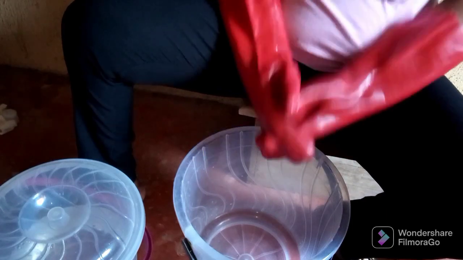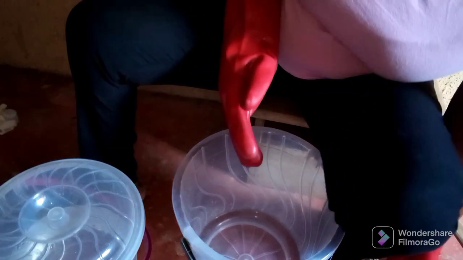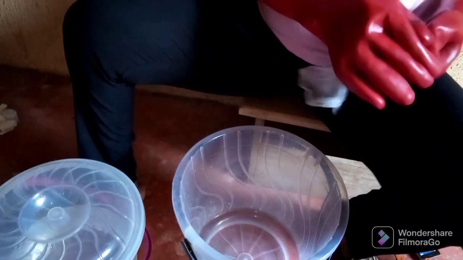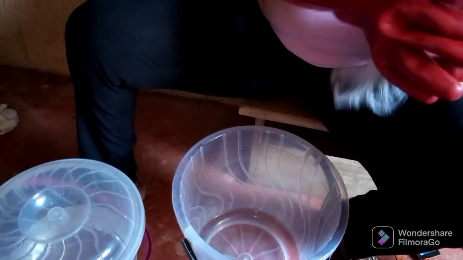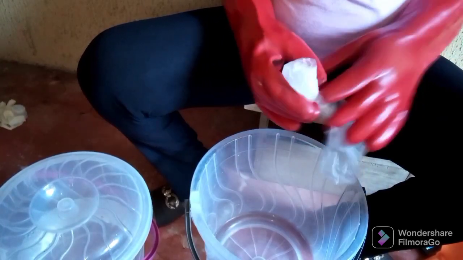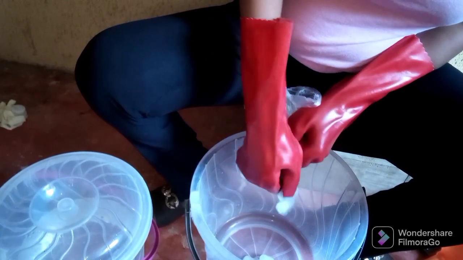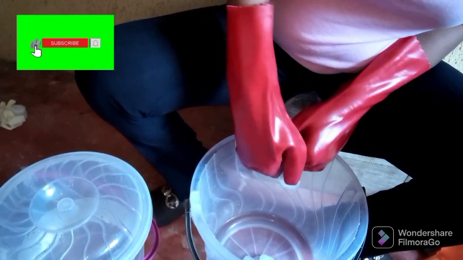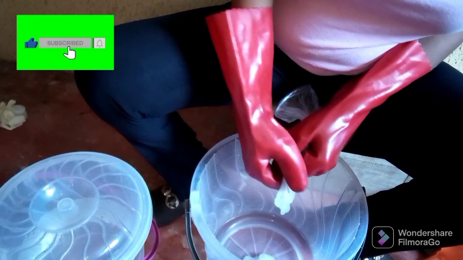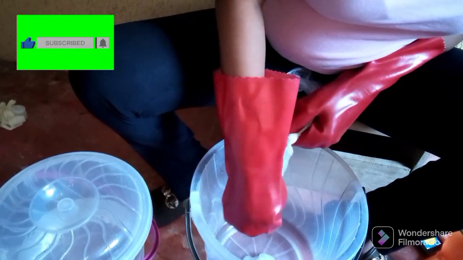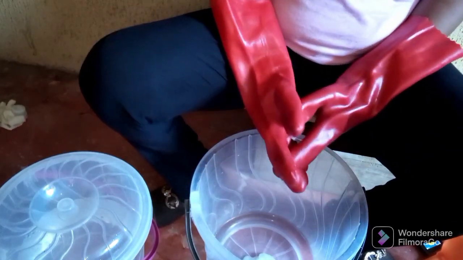So the first chemical you are going to be adding is your Texapon. We will add it into the bowl. Next, we are going to add our pine oil.